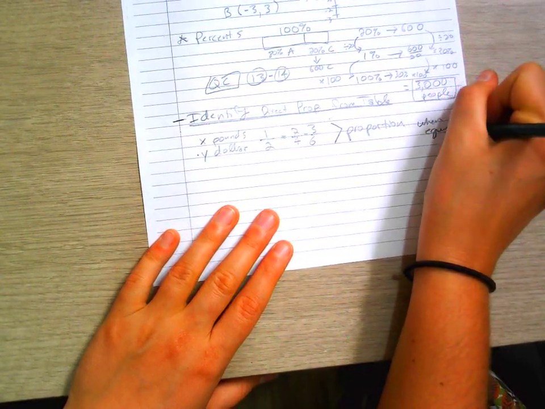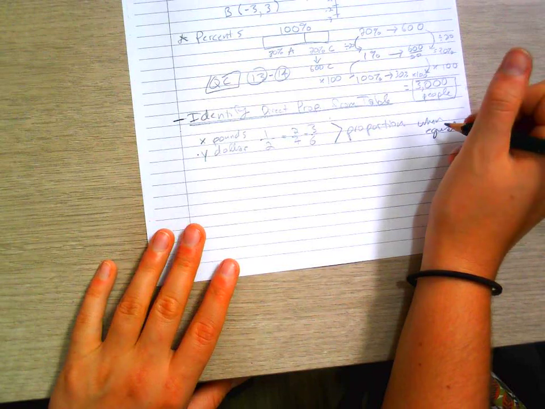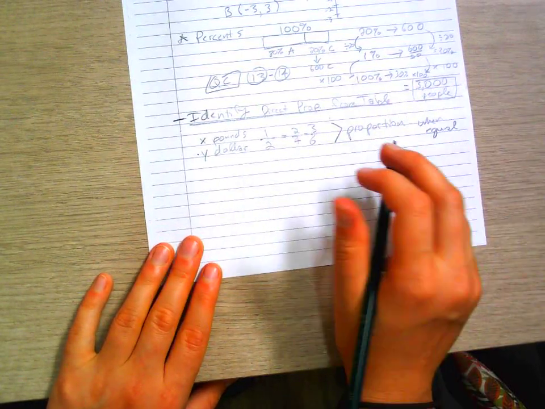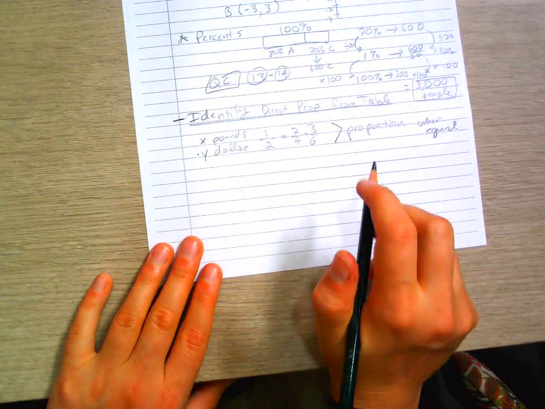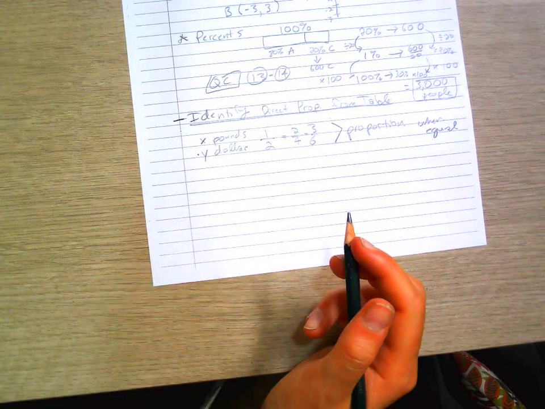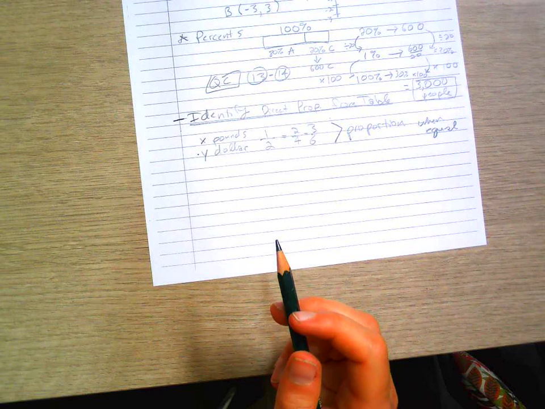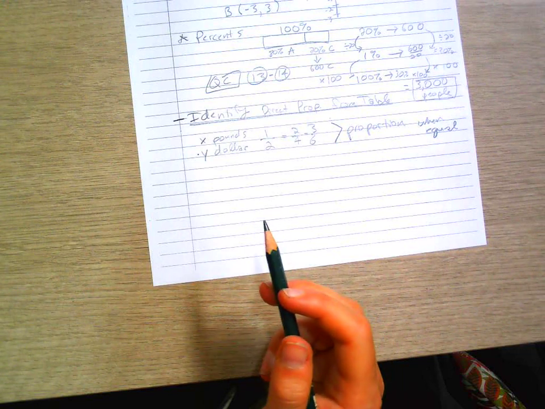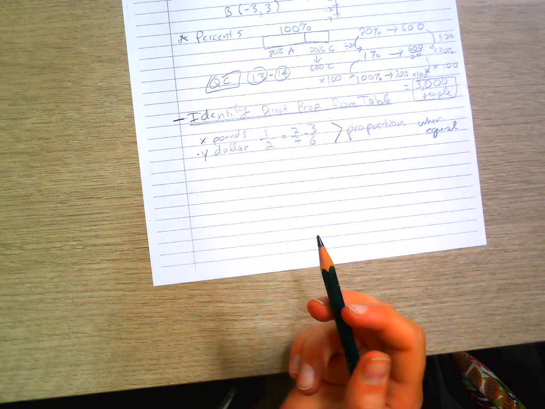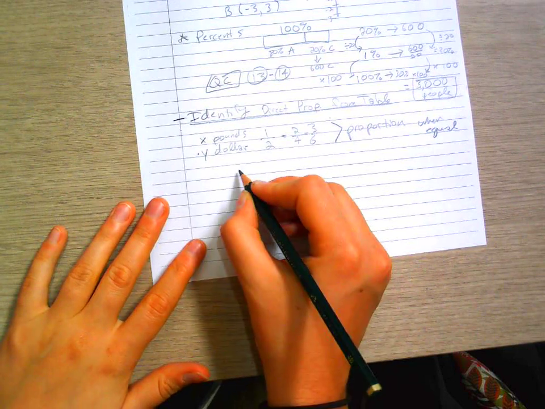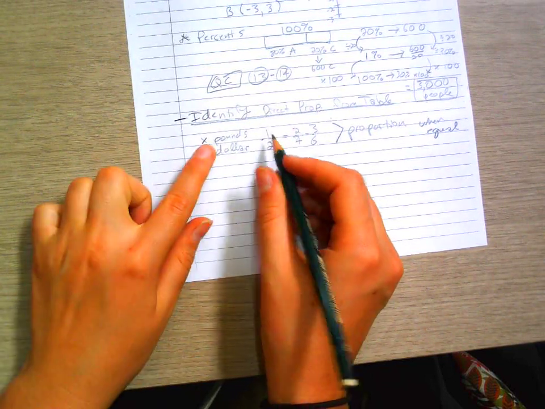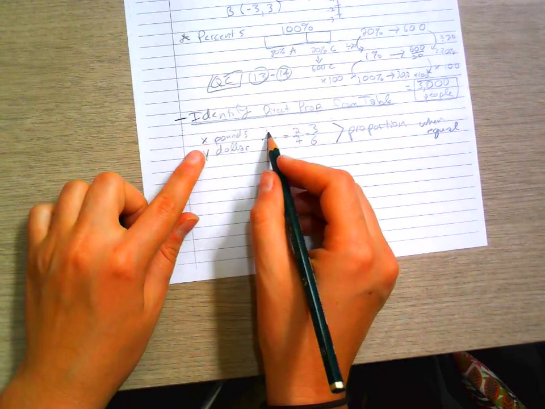When they're equal, it gives us a proportion. Now, these are examples of proportions. So let's say that we want to find out how much the cost for 1 pound of strawberries is. Well, we could make a little formula that tells us the cost per 1 pound is $2.